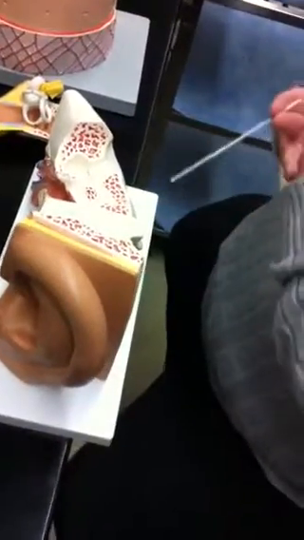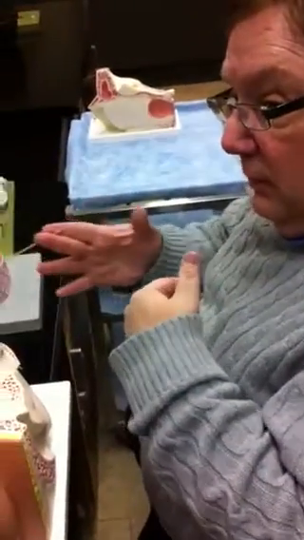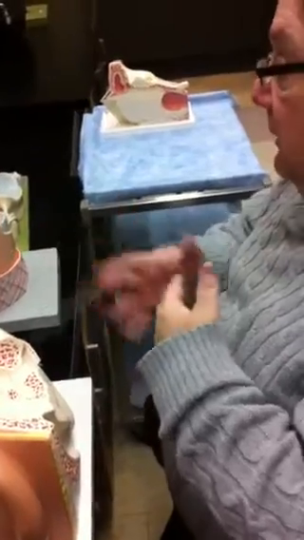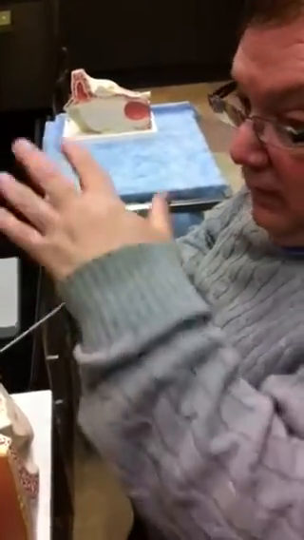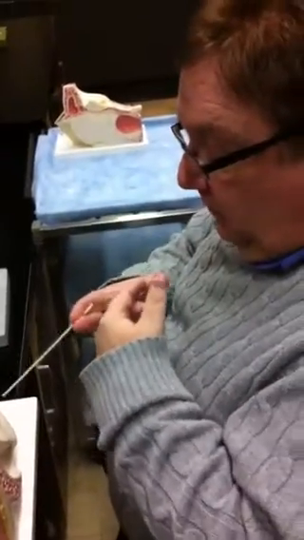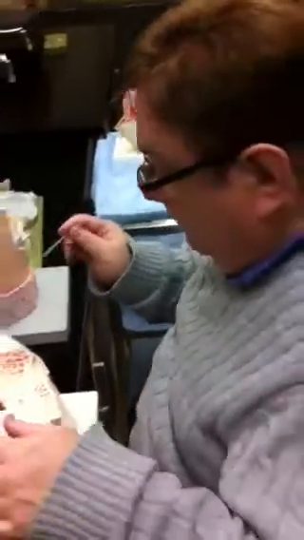And what it does is it equilibrates the pressure, so that when you go up into a higher altitude and you do something that opens the canal, you're actually equilibrating the pressure between the throat and the middle ear. And that's what happens in high altitudes. It causes you to pop your ears.